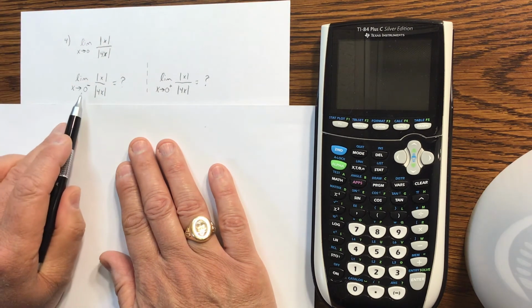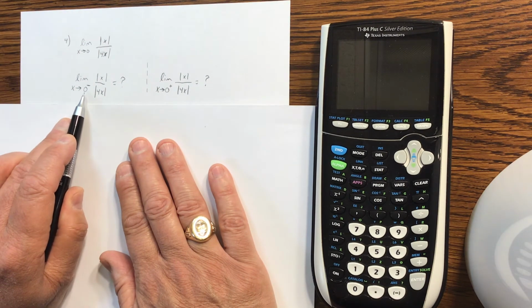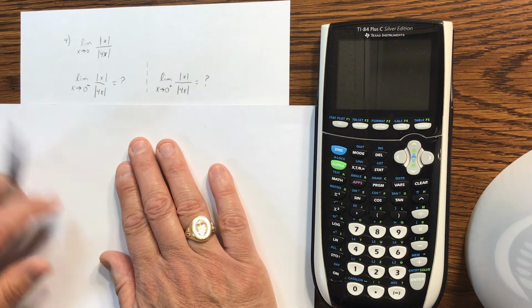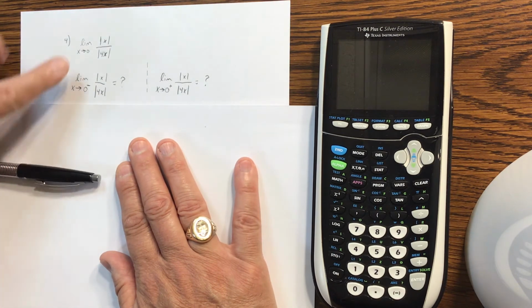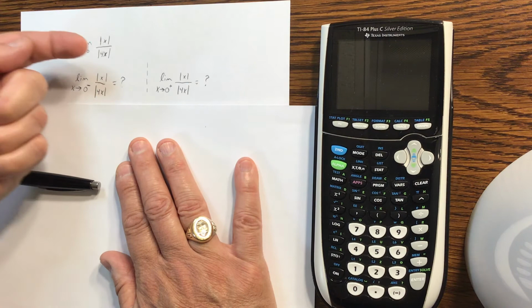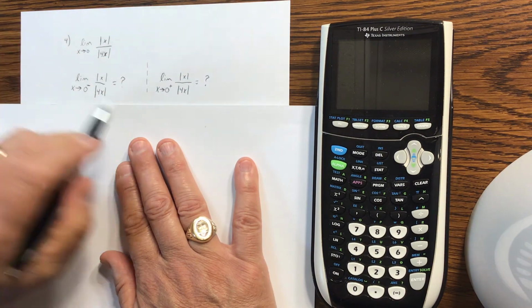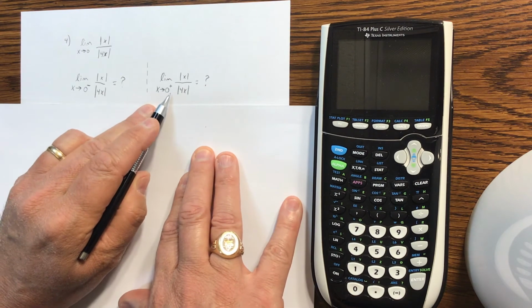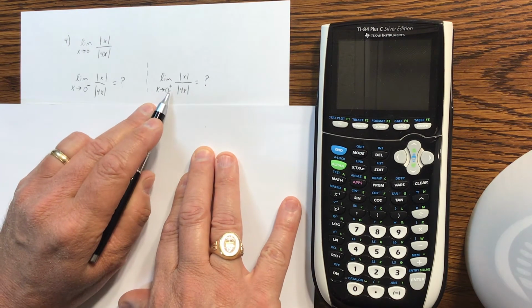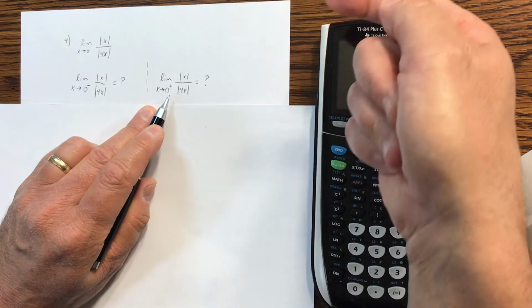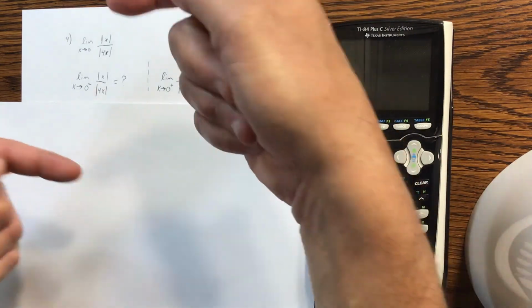What we're going to do is take the limit as x approaches 0 from the negative side. In other words, as our x approaches from the negative side, what will our limit be? And then the second one is what is our limit as x approaches 0 from the positive side. Then we're going to get two different limits.